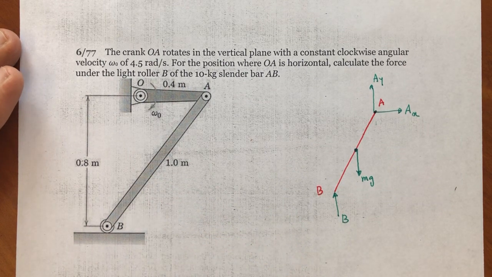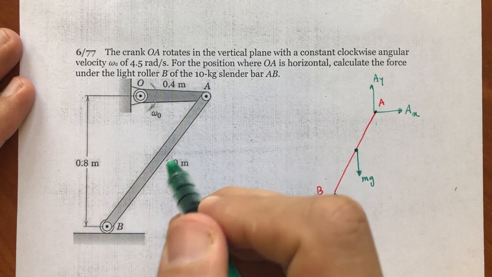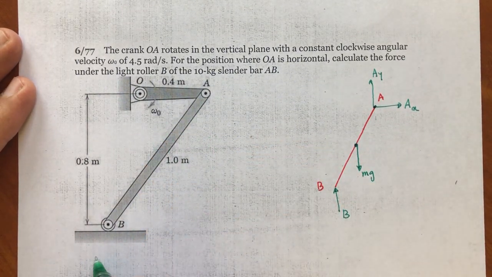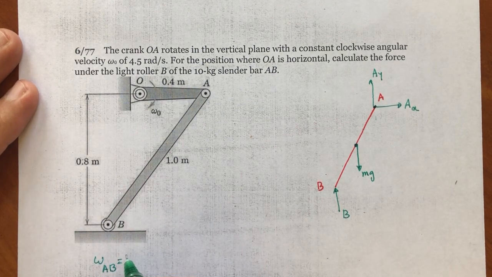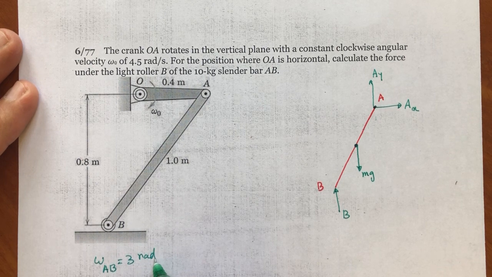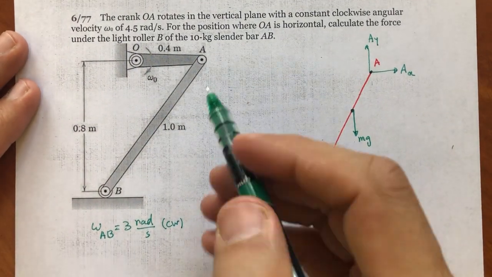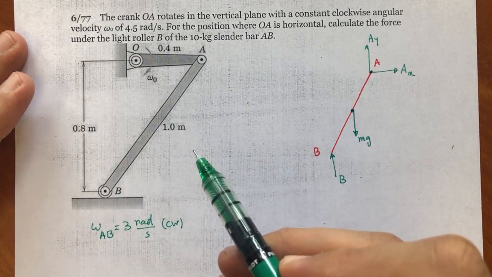If you do it correctly, omega is going to be equal to 3 radians per second in the clockwise direction. So I'm going to let you do that part. Again, to find it, you can use the instantaneous center of rotation or the relative velocity equation between A and B, which is quite easy.